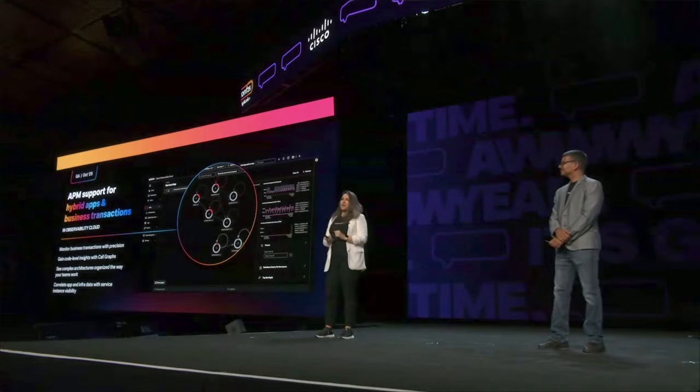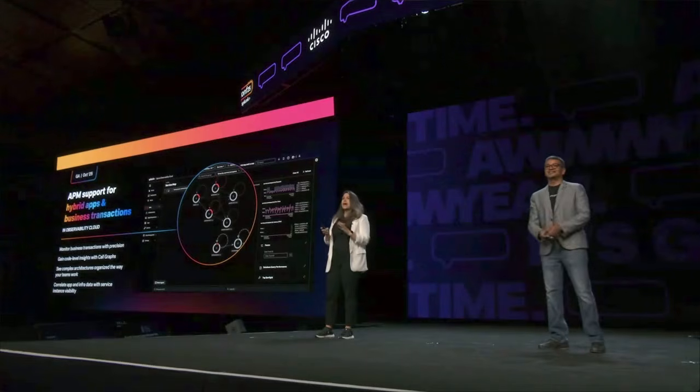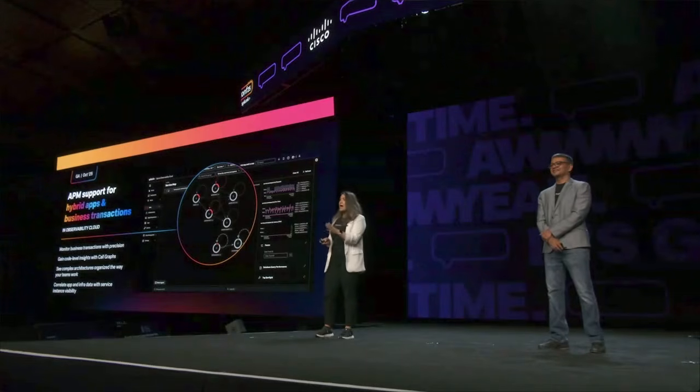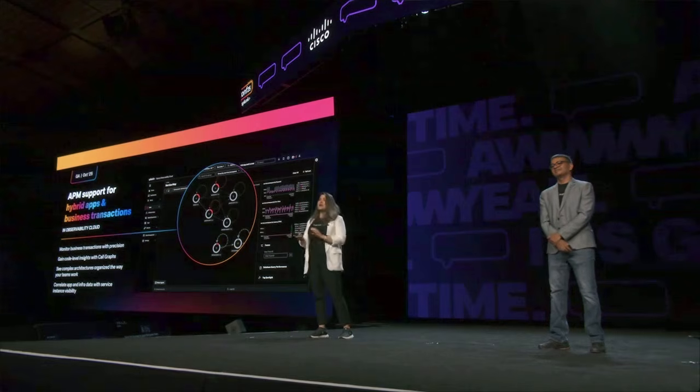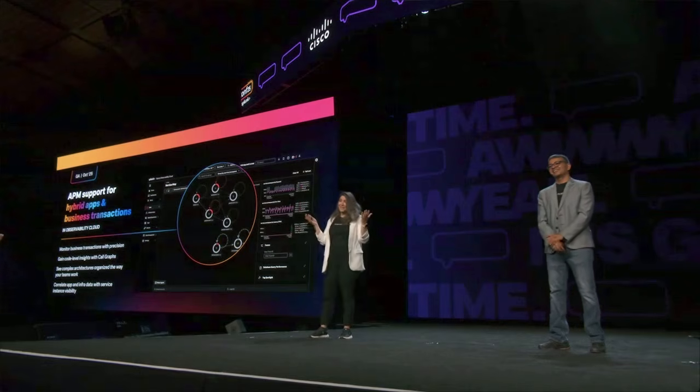That's fantastic. Awesome. All right, so we talked a lot about the business impact, but from business journeys all the way down to applications that power them, I am so excited to announce best-in-class support for 3-tier and microservices application now in Splunk Observability Cloud.